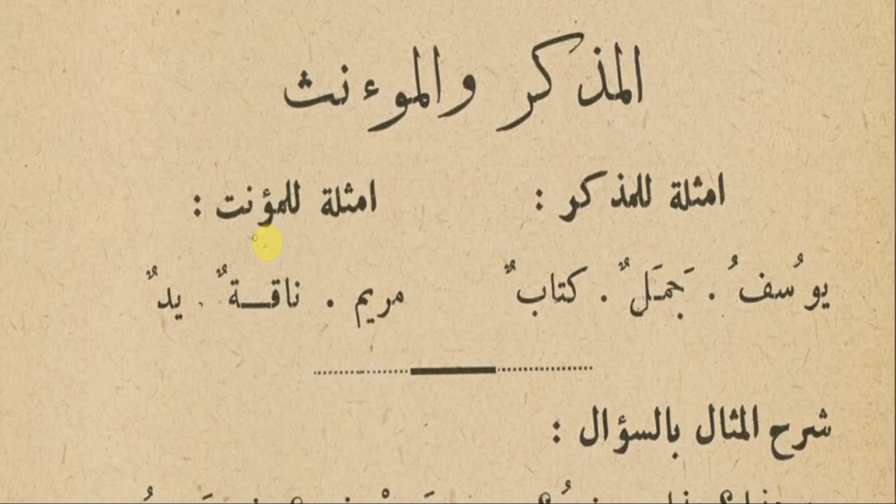Examples for feminine: here notice they give you examples that have no distinguishing marks. So here it's a proper name, Maryam, which is Mary in English. And here naqatun, you see this is a female camel.